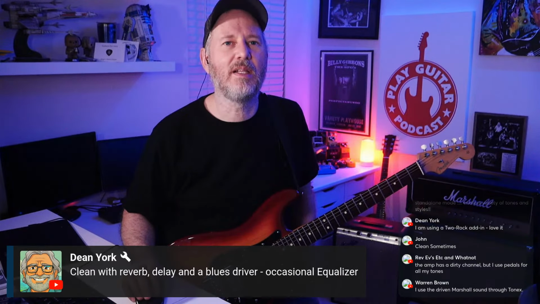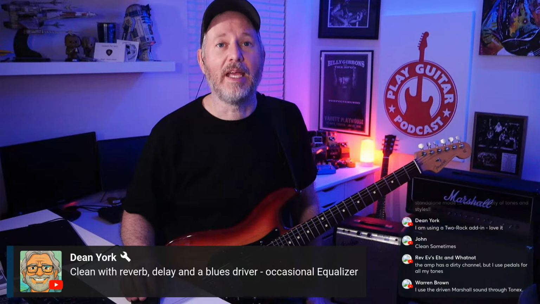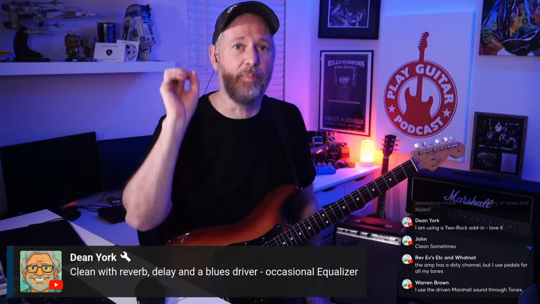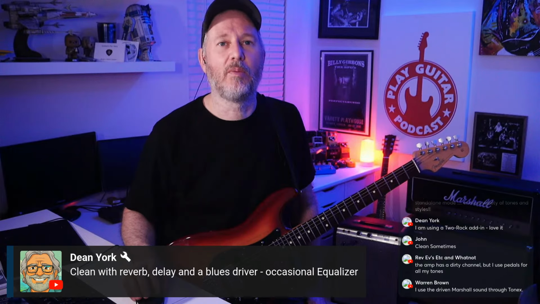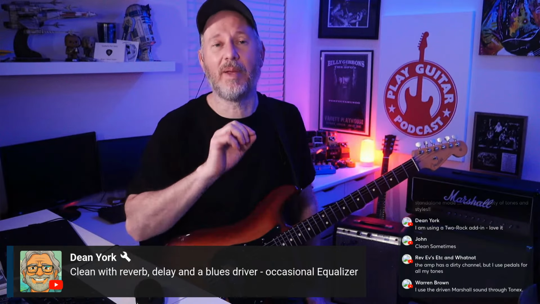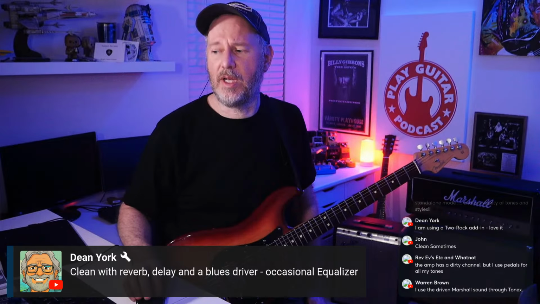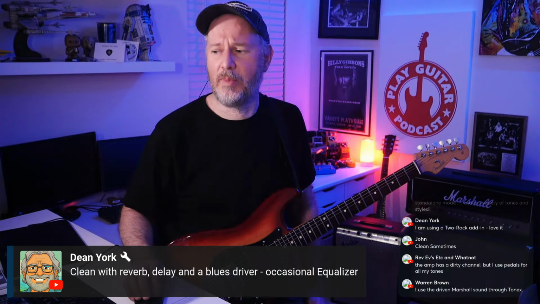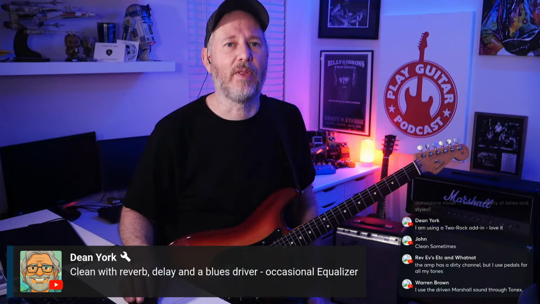Let's see here. Dean says clean with reverb, delay, and a blues driver. An occasional equalizer. So is the equalizer, I'm assuming the equalizer is for boosting, right? For like a lead sound, right? Or maybe it is to, we're going to be talking about low end a lot today. I have a rehearsal tonight right after this, so I'm not going for hours and hours, but we will be going at least to the top of the hour here. So I want to know about that EQ pedal there.